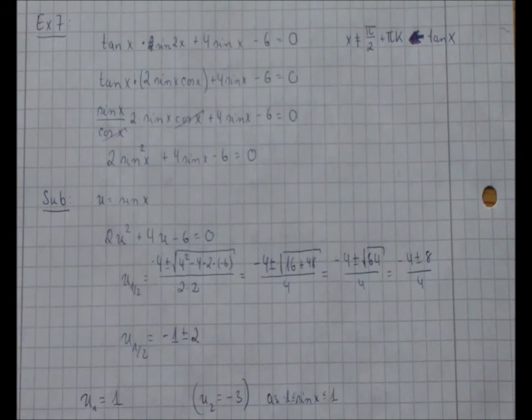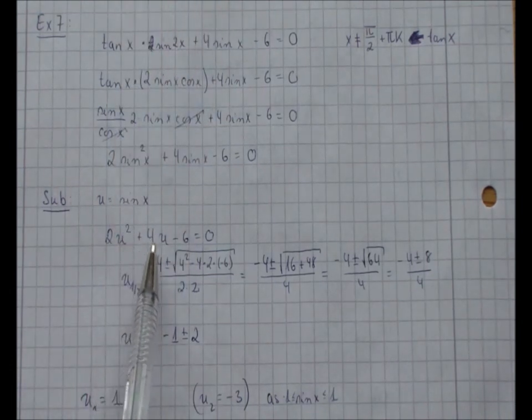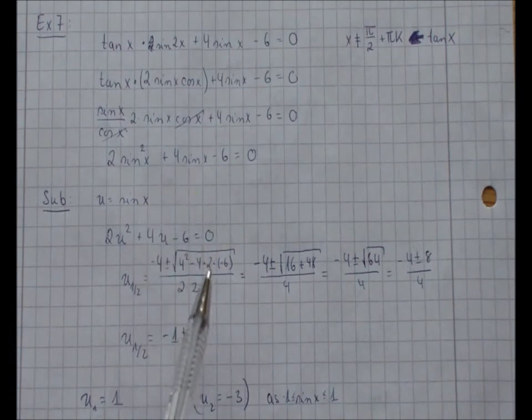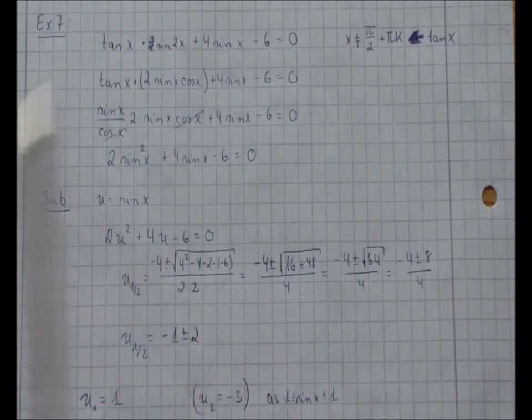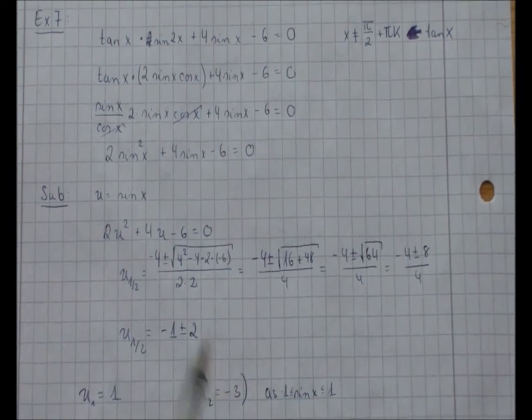Now you use substitution, okay, because you see we have here sinus and we have sinus squared, so you do sinus x is equal to u. We have 2u squared plus 4u minus 6 equals 0. You could divide this by 2. I didn't do it just for the purpose of the calculations being a bit harder, and what you get is u1 is equal to 1 and u2 is equal to minus 3.